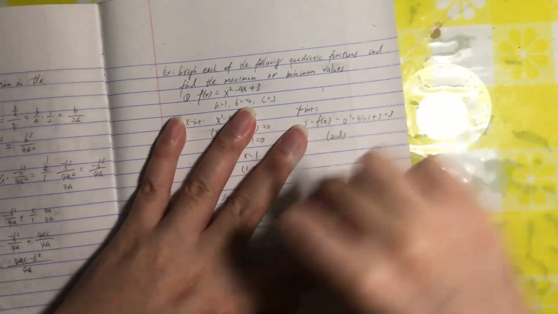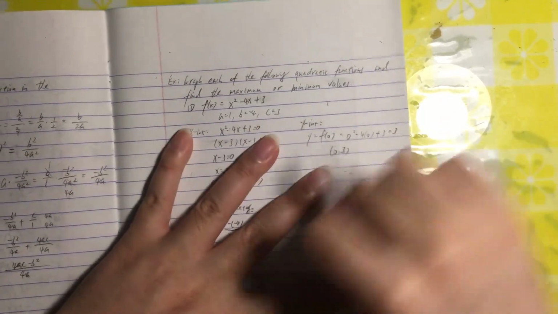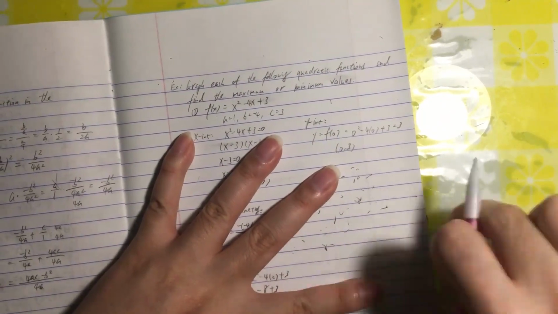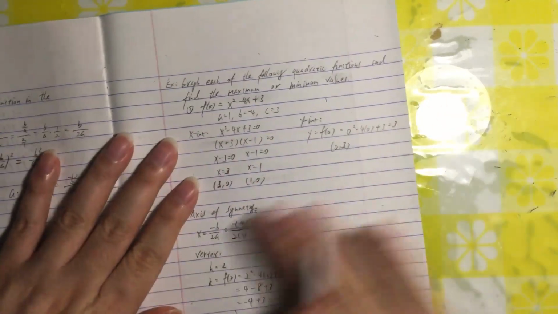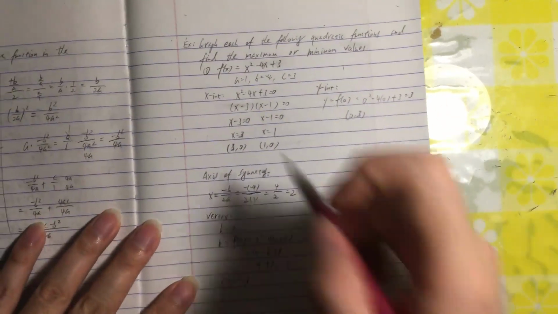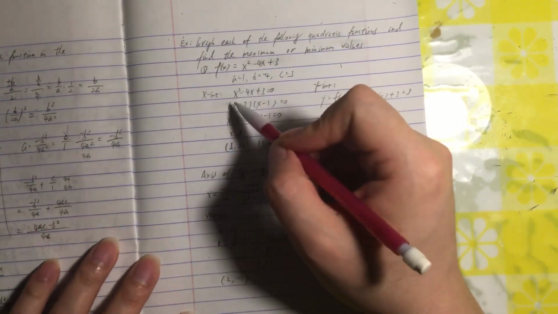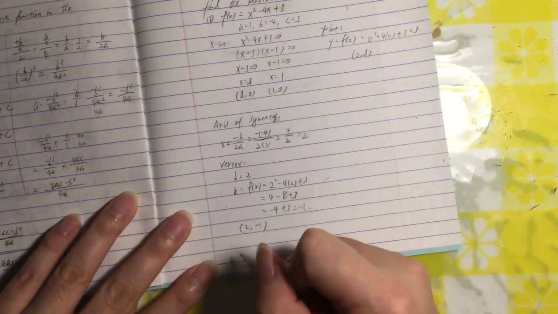Now let's sketch the graph. Before we sketch the graph, one more thing. Since a is positive, the parabola opens upward.